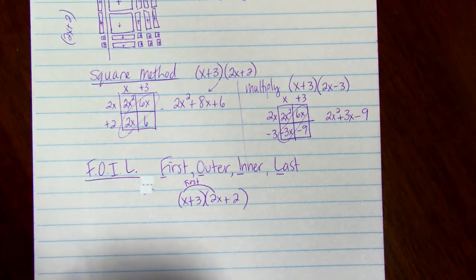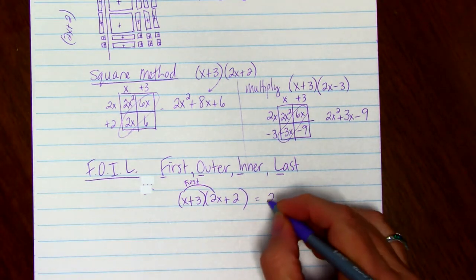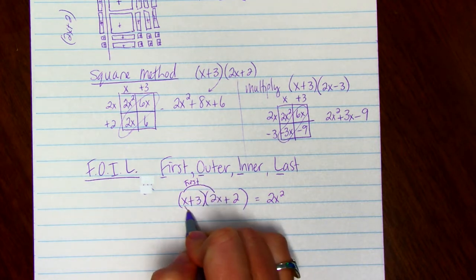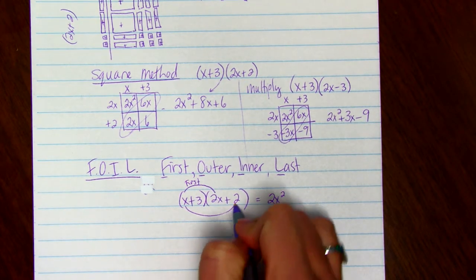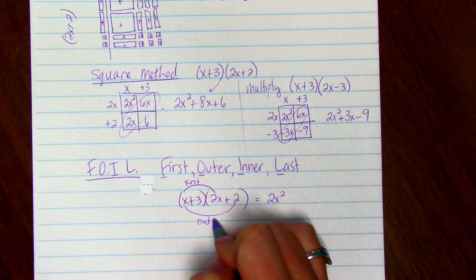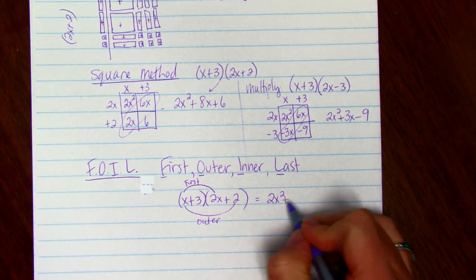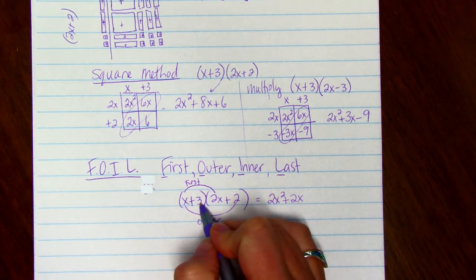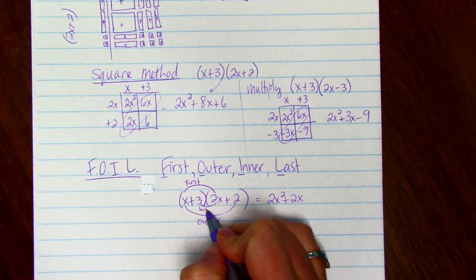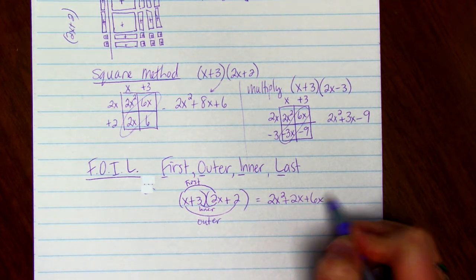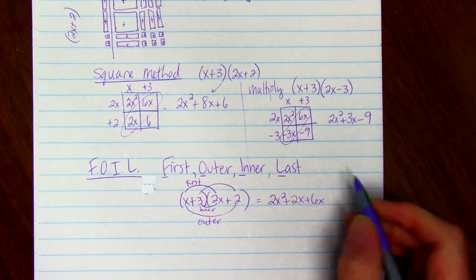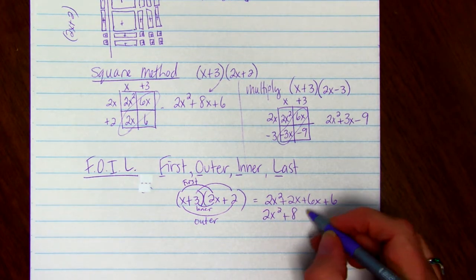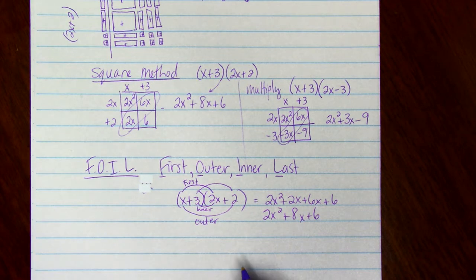So we're going to multiply x and 2x, which is 2x squared. Then outer means just the outside of the two together. So that is, you multiply x times 2, which is 2x. Then we do inner, which is here, 3 times 2x, and that's plus 6x. And then we do last, which is 3 times 2. Then we add our like terms, and we get 2x squared plus 8x plus 6.